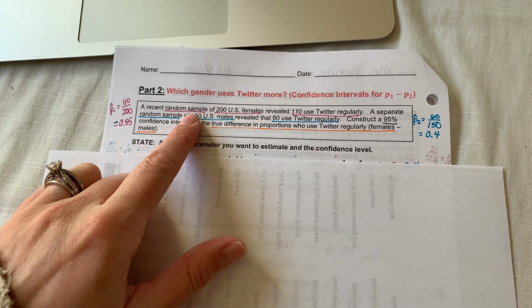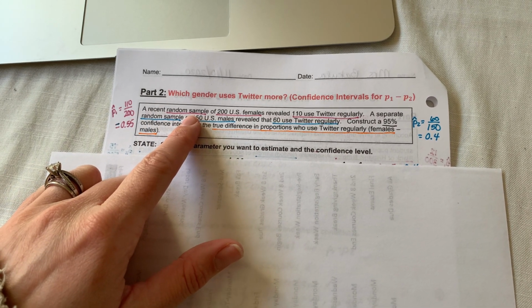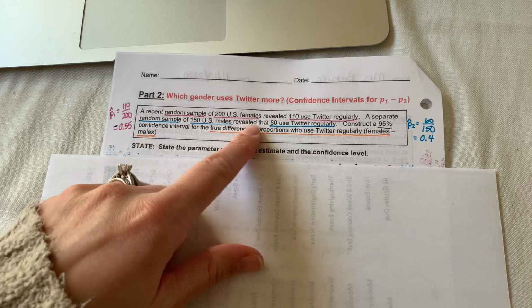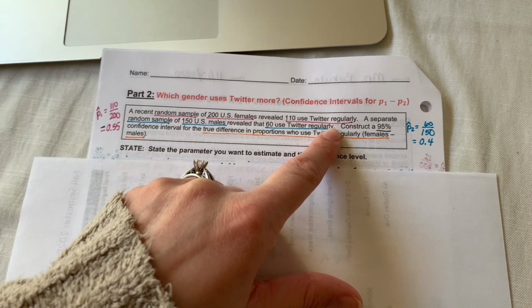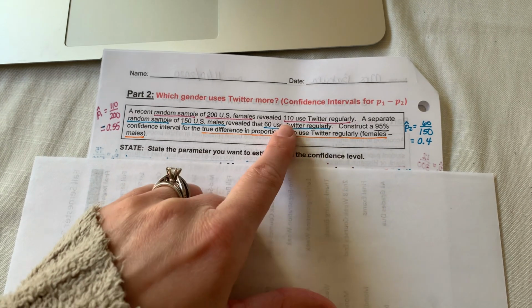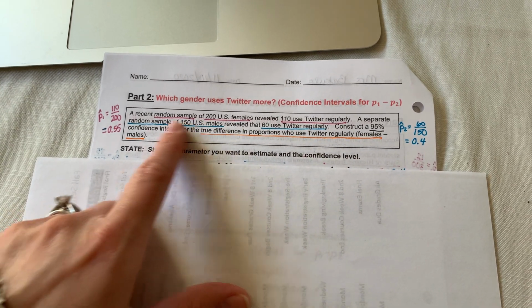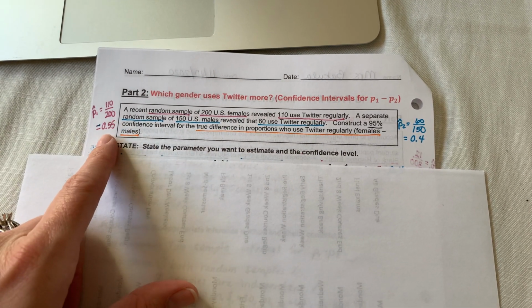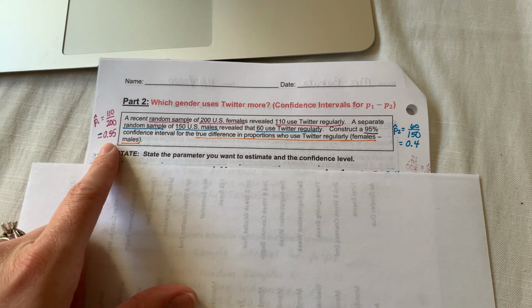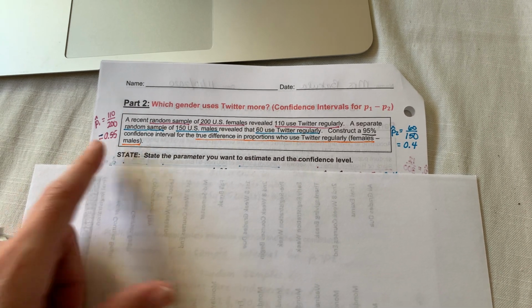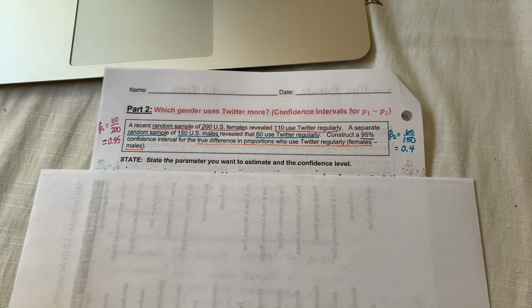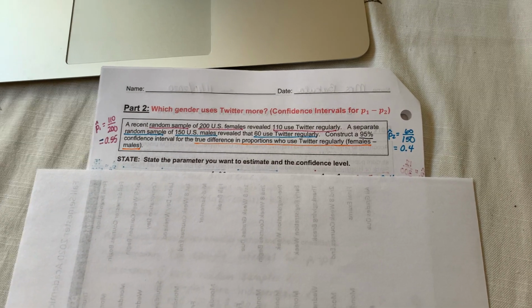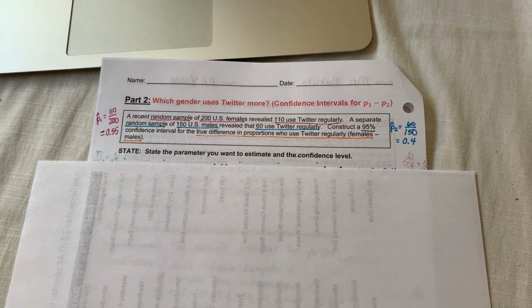So a recent random sample, of course I'm underlining that, it's important that it's random, of 200 US females revealed 110 use Twitter regularly. I already know my first proportion. It's going to be 110 out of 200 total, which when I divide that, I get 0.55. It's exactly 55% of my random sample of US females use Twitter regularly. That's not to say the whole population does, but that's my sample.